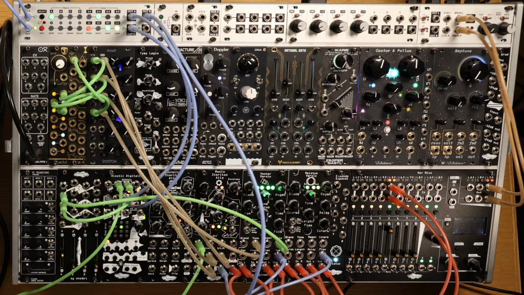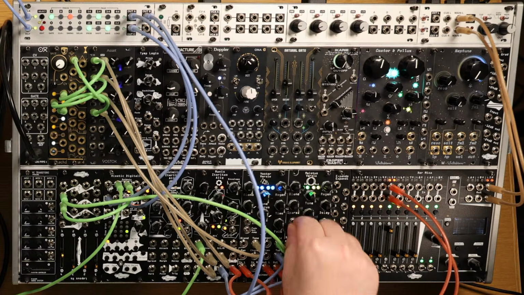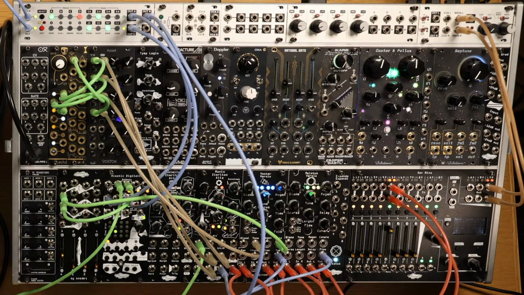That's actually nice. I like that. We get a swell in instead of that hard attack on the grains. The middle mode, I think, will randomly select between forward and backward on any given grain that triggers. But let's leave it on reverse. I think it sounded nice and smooth.